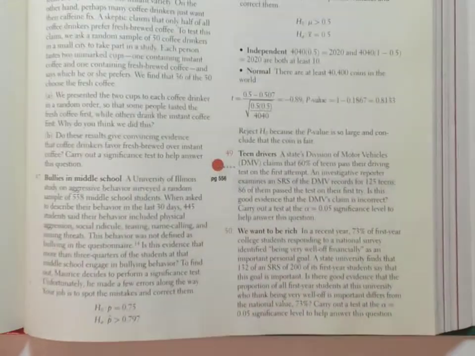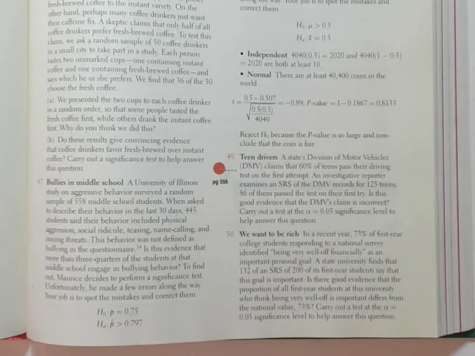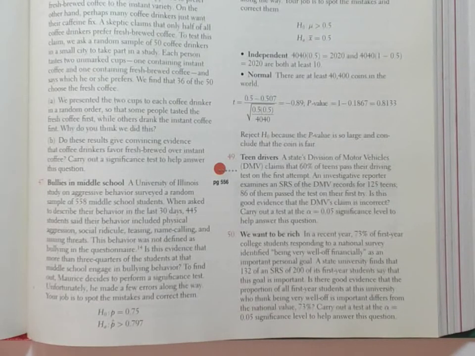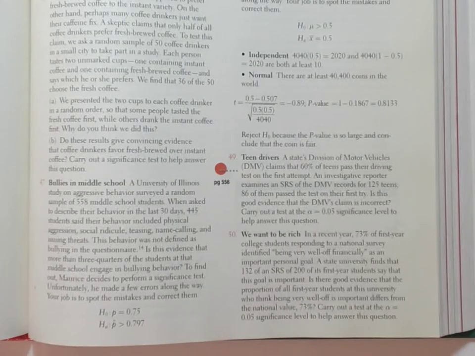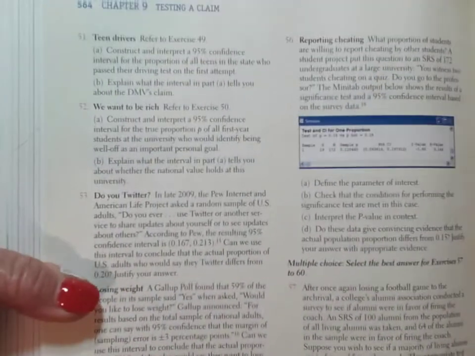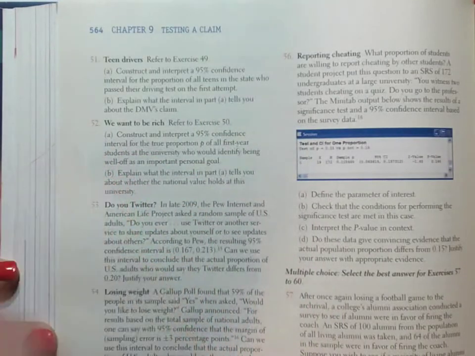And in case you don't have your book with you, here is problem 50. First-year college students, they want to be rich. And then the next question that we're going to compare it to is number 52, which is doing a confidence interval.